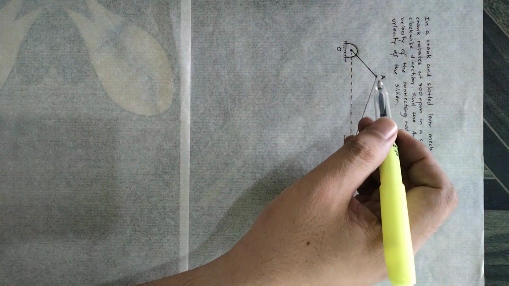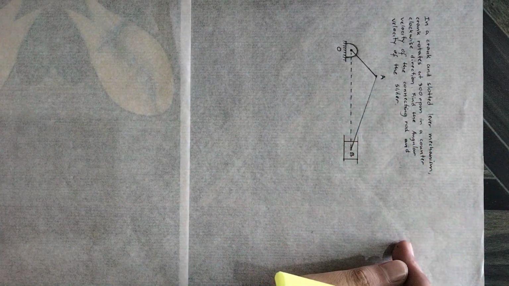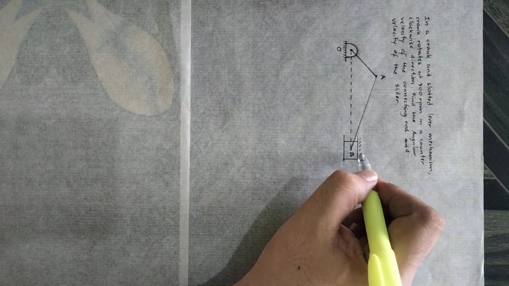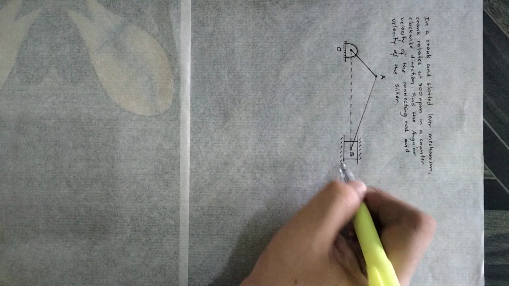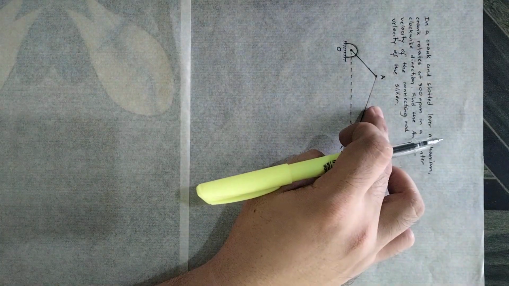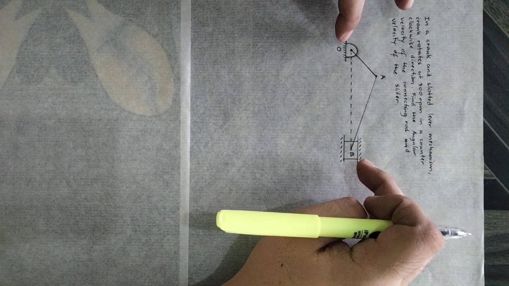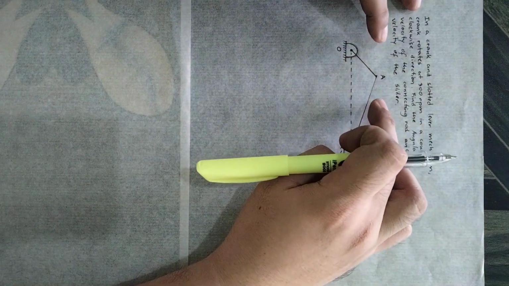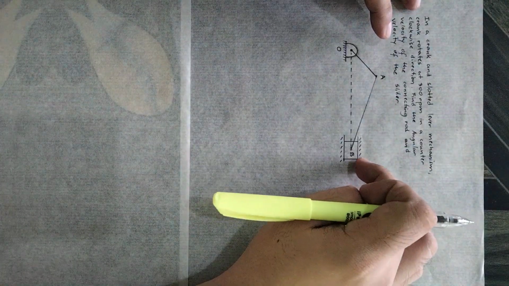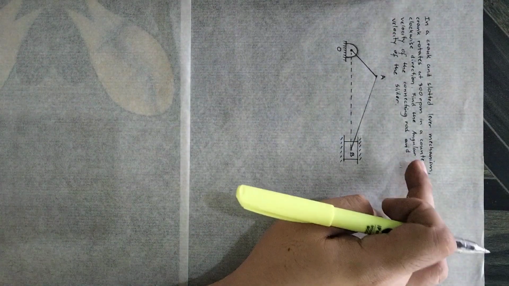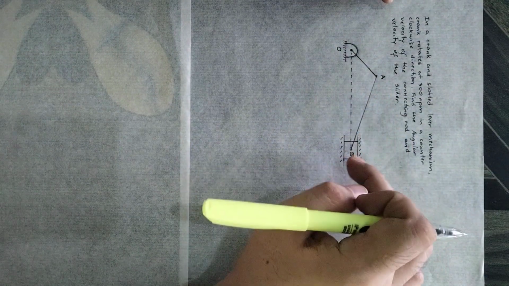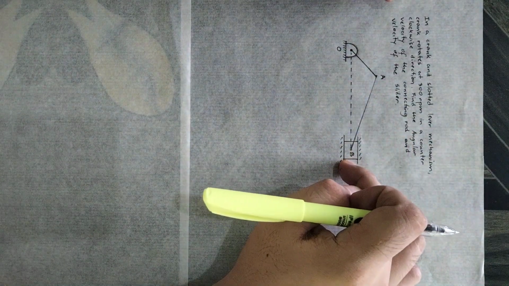So find the angular velocity of the connecting rod, which is this point A and B, and the velocity of the slider, which is here. Okay, so this is now your slider. So we need to find the angular velocity of this connecting rod. If this is the crank OA, and the connecting rod is AB, and the slider is this block here. So we need to find the angular velocity of this AB and the velocity of this slider.